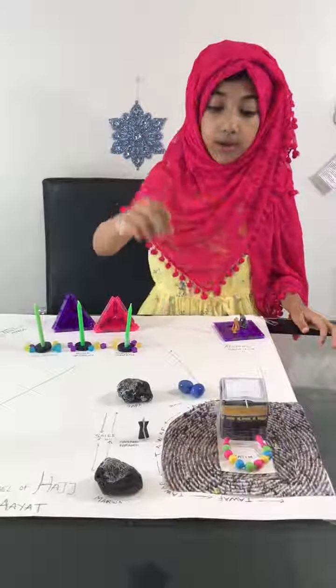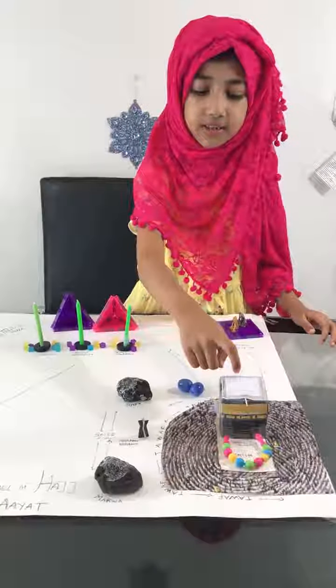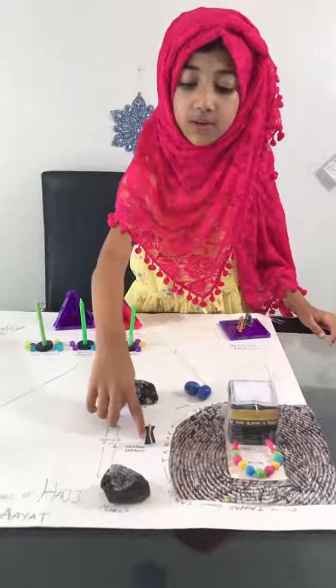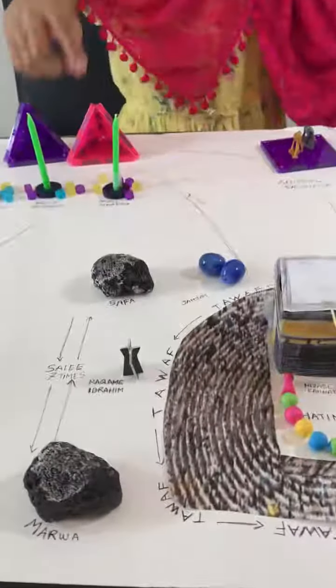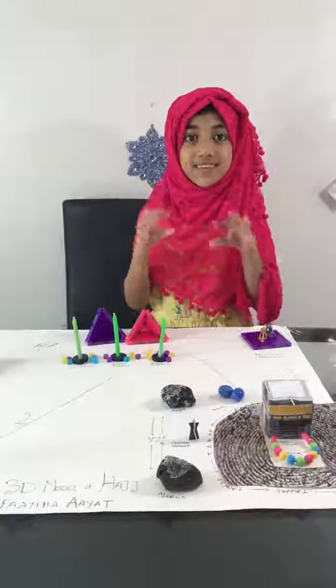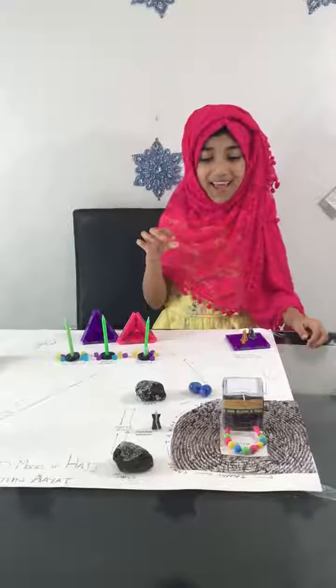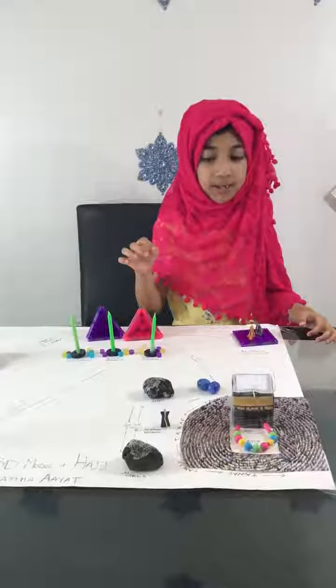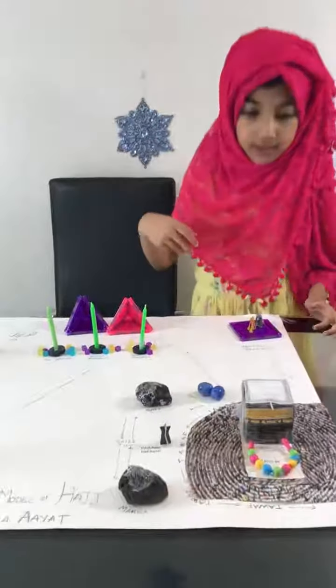And you know, right in front of the Kaaba, there is one of the rocks which is called Maqam Ibrahim, and in that rock, you can see the footsteps of them. Isn't that cool? MashaAllah, Allah has shown us many different things.